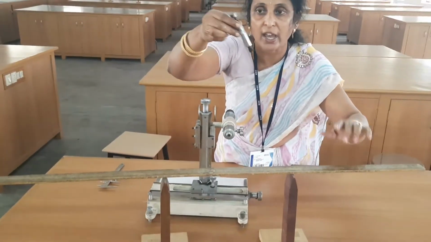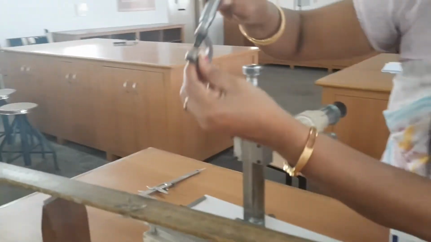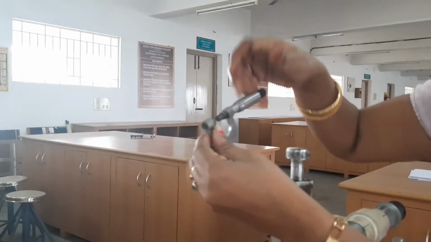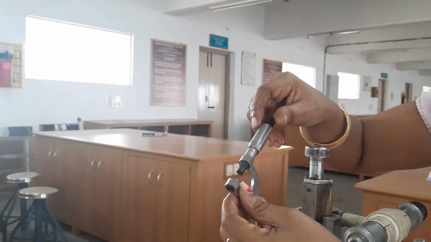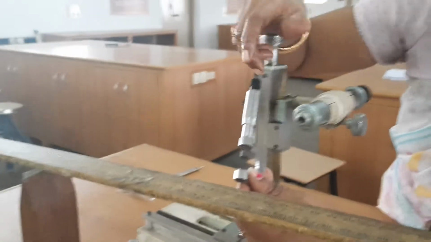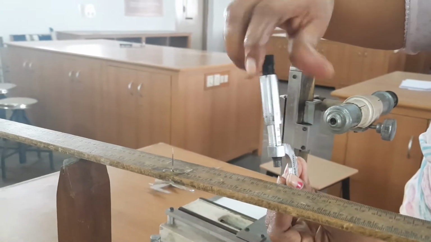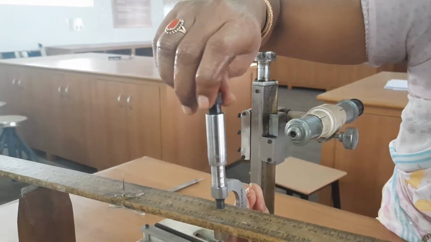And this is the screw gauge with which you can measure the thickness of the beam. See, it also has two jaws, one fixed and another movable, and it has a main scale and a pitch scale. In the screw gauge, the Vernier scale is called the pitch scale. Now you have to find the thickness of the beam using this screw gauge.